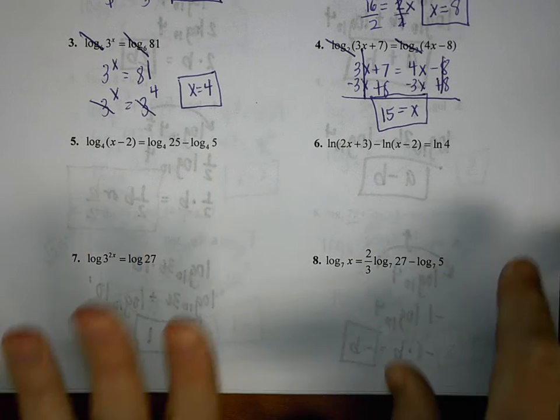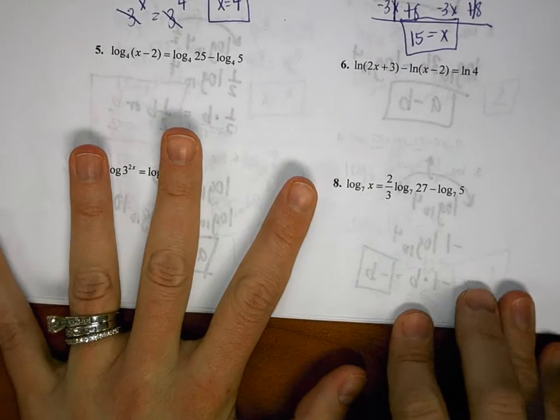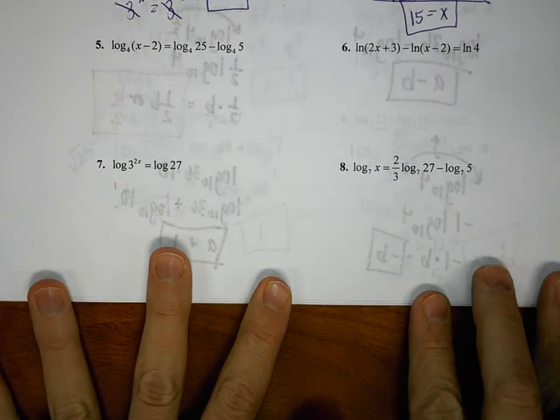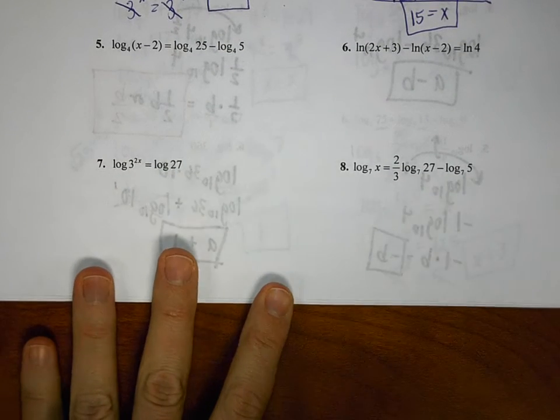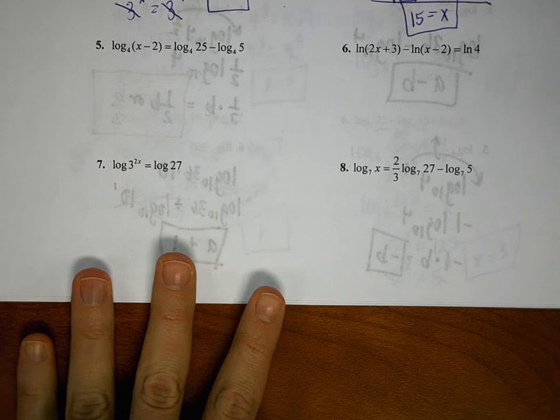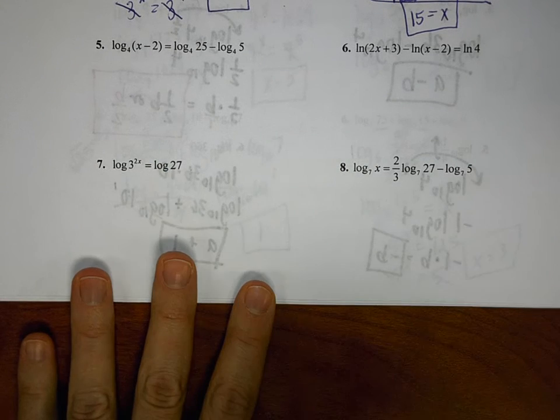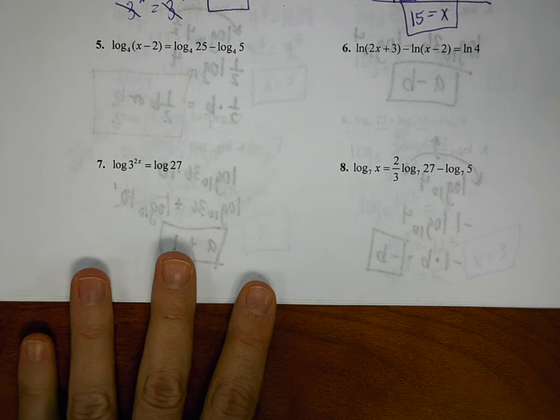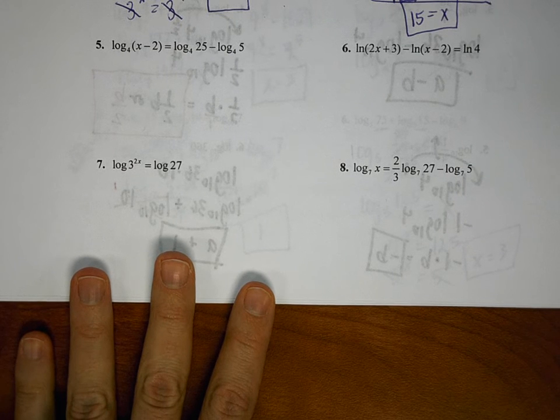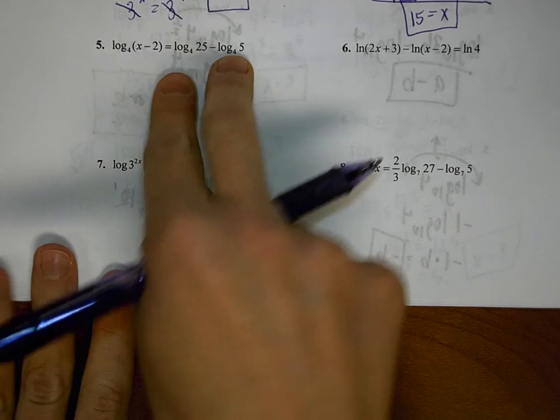All right, example 5. This is where everything kind of comes into place, and I do not have a single log on both sides here, do I? On my right side, I have 2 logs. We have to condense that in order to make it a single log so that we can drop the logs. Okay, so what am I going to do? So it's going to end up dividing.